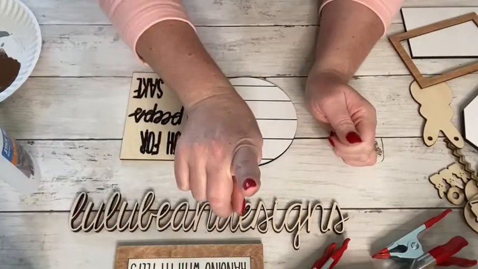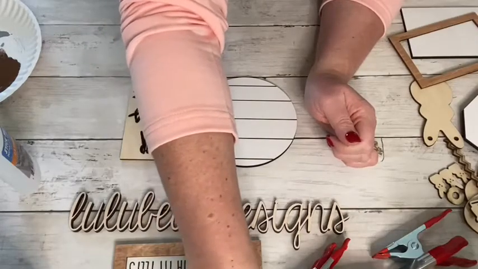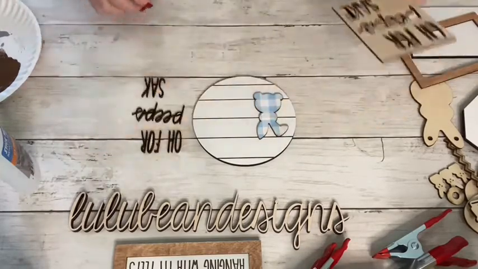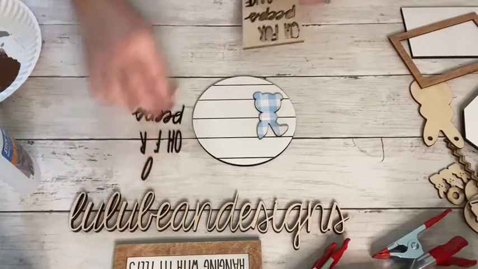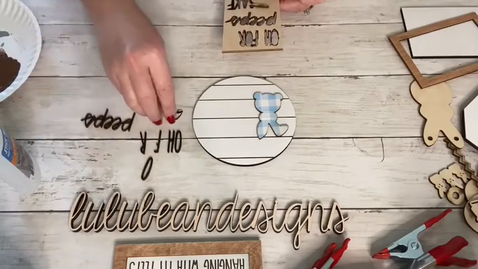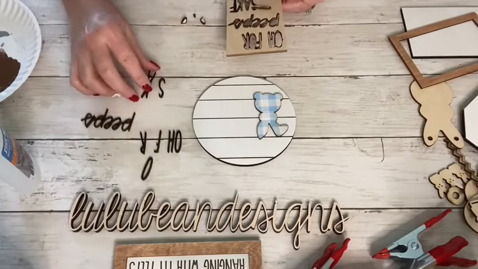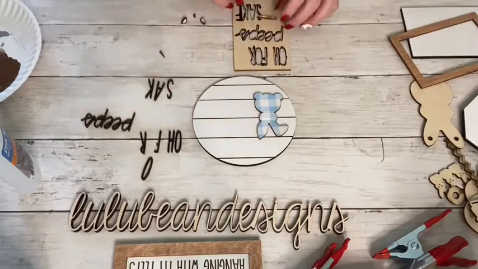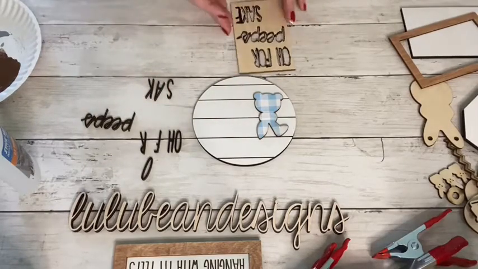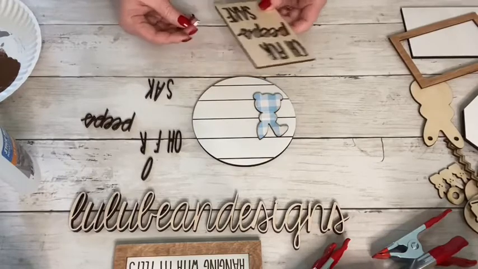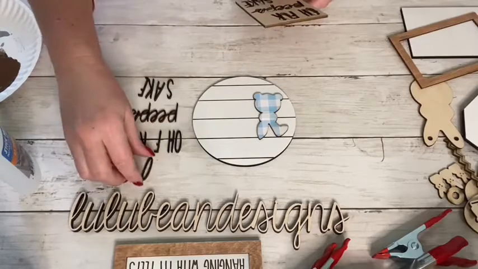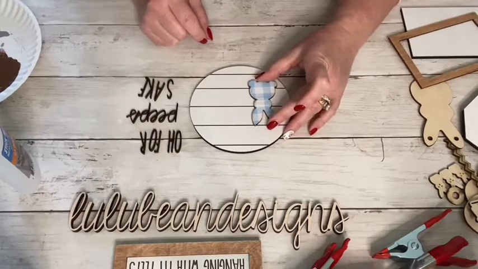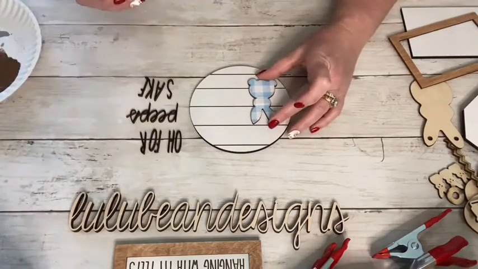Which bunny do we need for here? The little bunny. Okay, so our little bunny is going to go on here. And then our letters. Uh-oh, our E. We lost our E. Let's get him out of there. There's our E. Okay. All right. I'm trying to copy my little picture here because I knew I would forget how I wanted this to look.